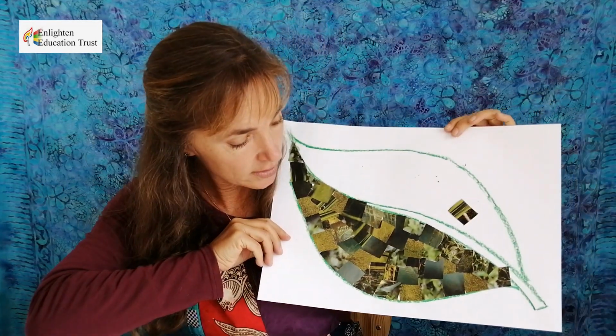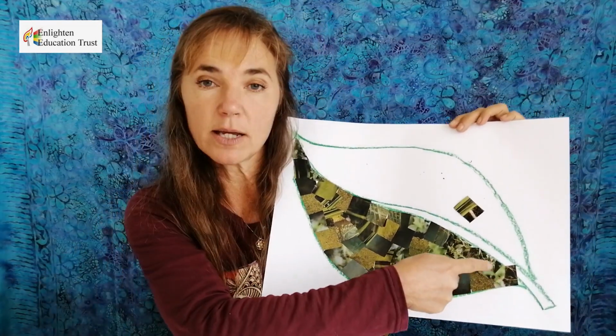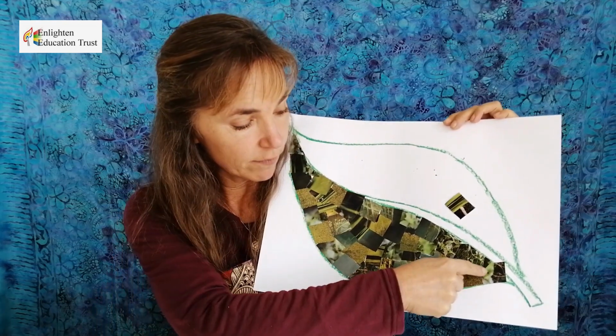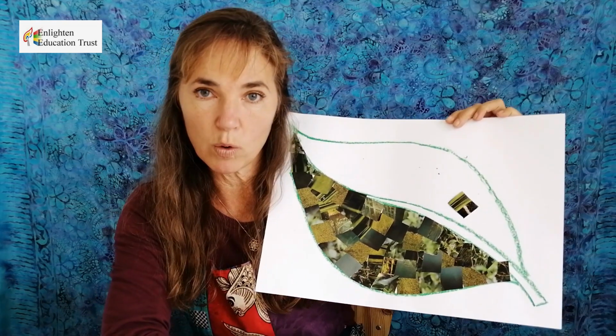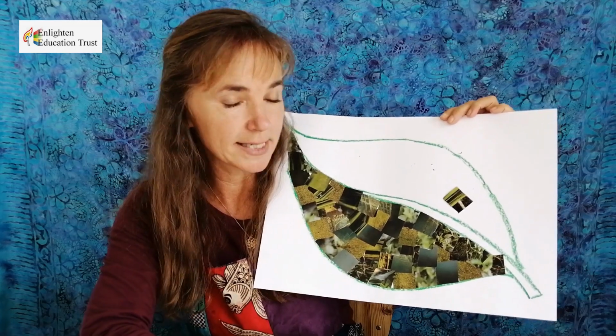Okay, our focus is going to be on mosaics. So this is an example of a leaf that I've started, and I've obviously only done the one half of the leaf, and I'm going to talk a little bit more about mosaic work a little later in the next video. Okay, looking at what you will need.